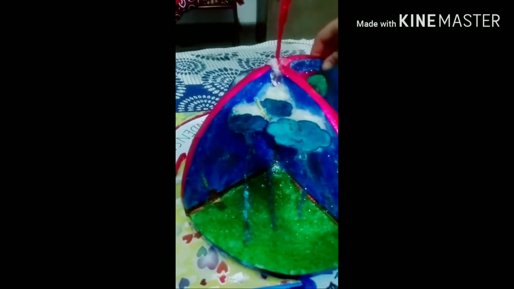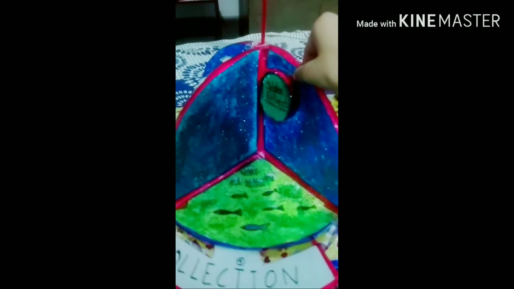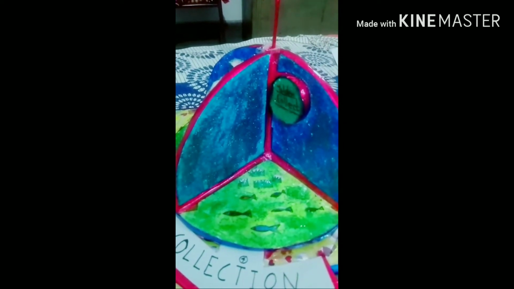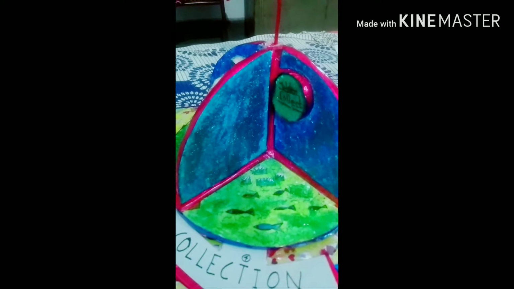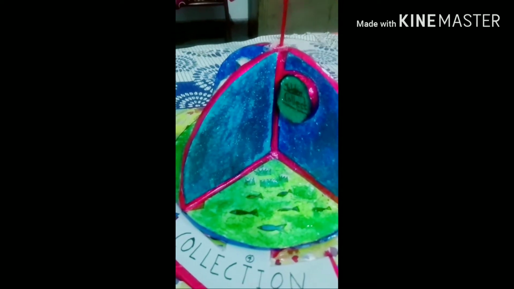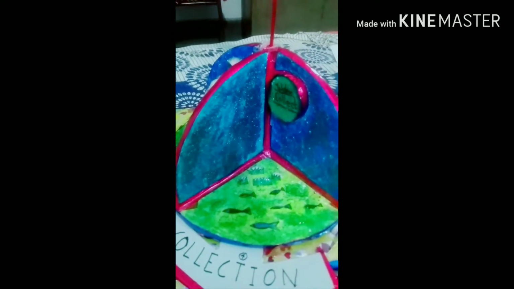Our fourth and last process is collection. The water collected in the oceans, rivers, lakes, ponds, wells, etc. can be used for different purposes.